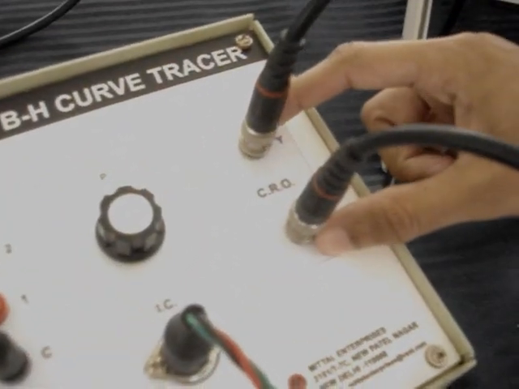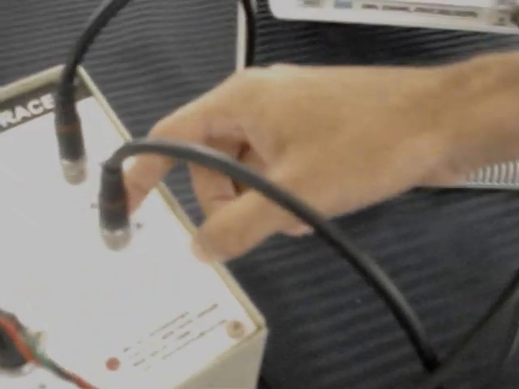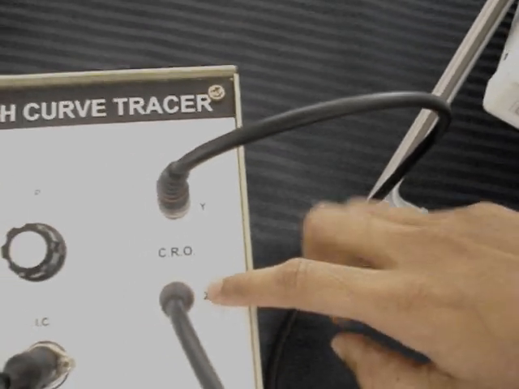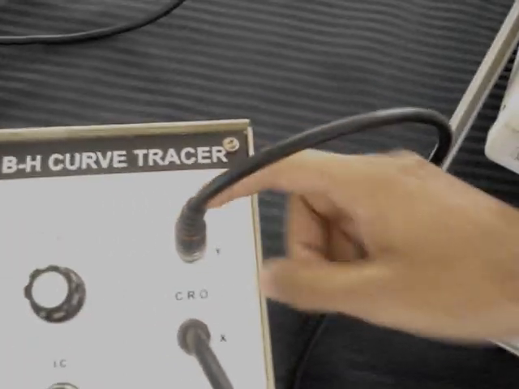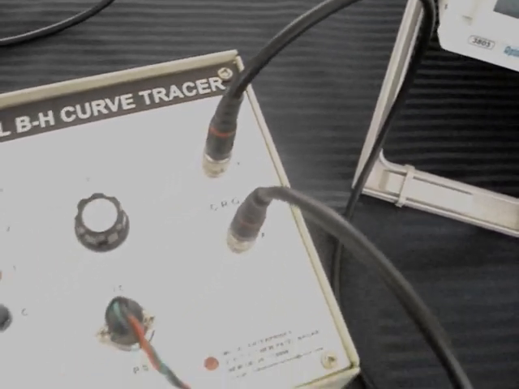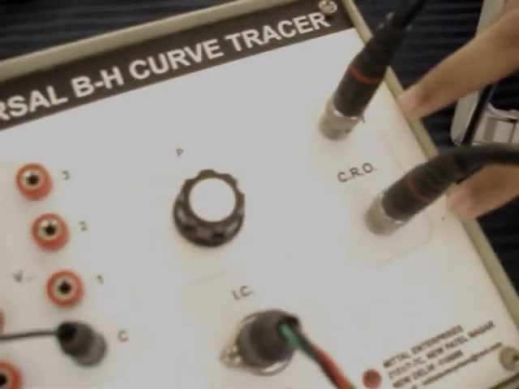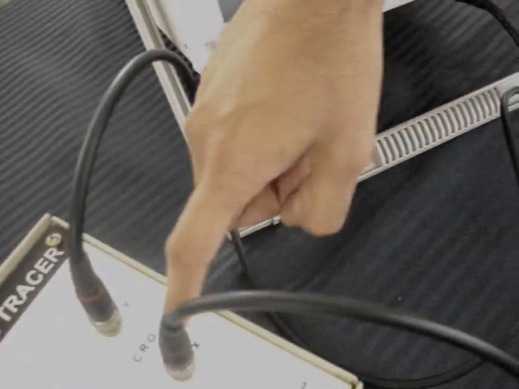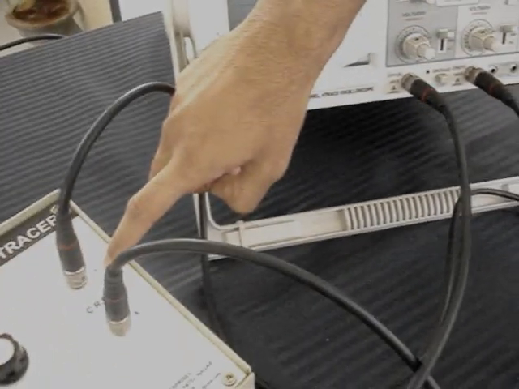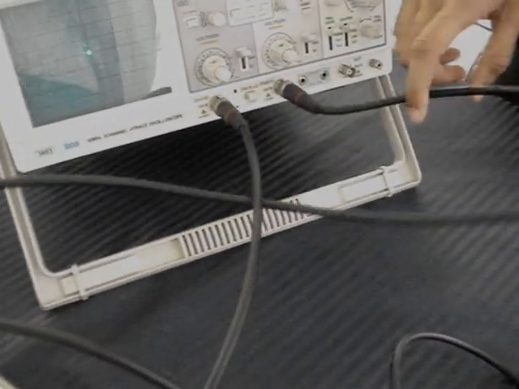Here we get the outputs which have to be connected to the CRO. The output from the IC gives us the induced magnetic field. The output here gives us the magnetic field which is applied on the specimen wire. So both these magnetic fields are merged, and we have to connect the X to the X channel of the CRO and the Y to the Y channel of the CRO.